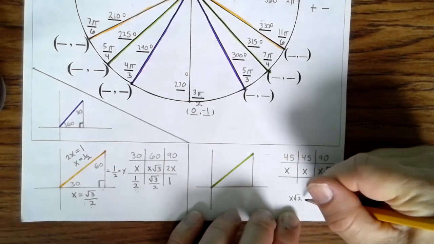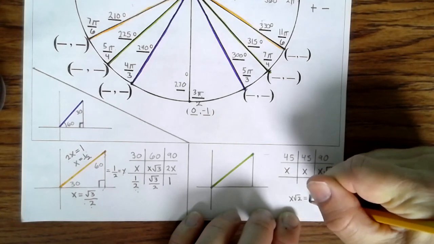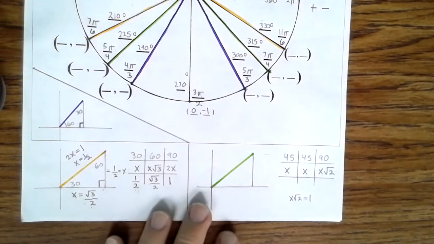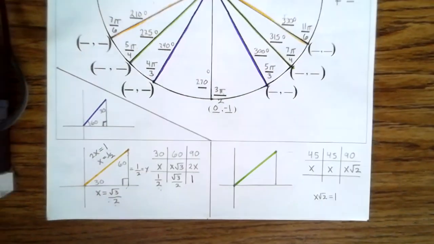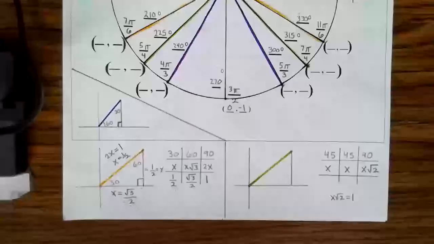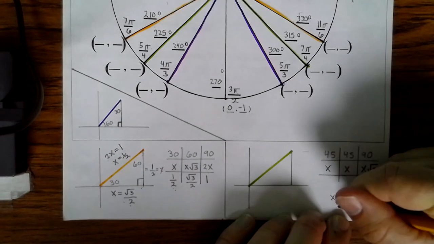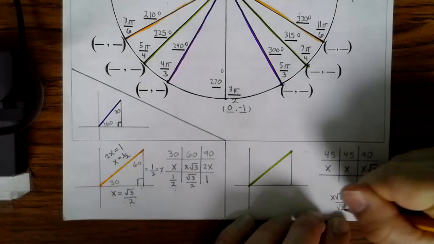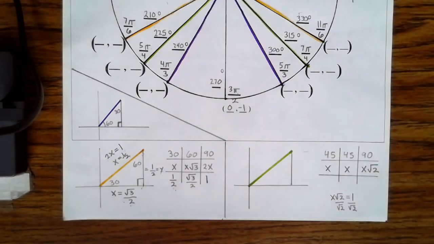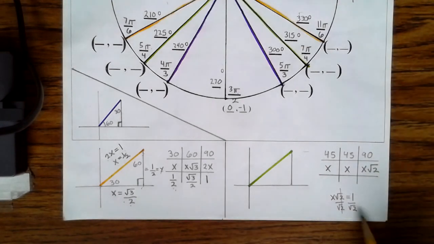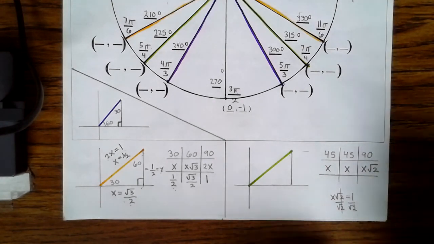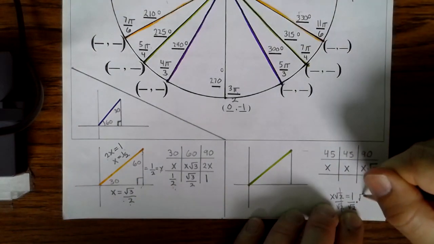Okay, well, we divide square root of 2 on both sides. This becomes 1 over square root of 2, but here's the problem. We can't leave a square root in the denominator, so we need to multiply this by square root of 2 divided by square root of 2. Well, this becomes the square root of 2 divided by 2.